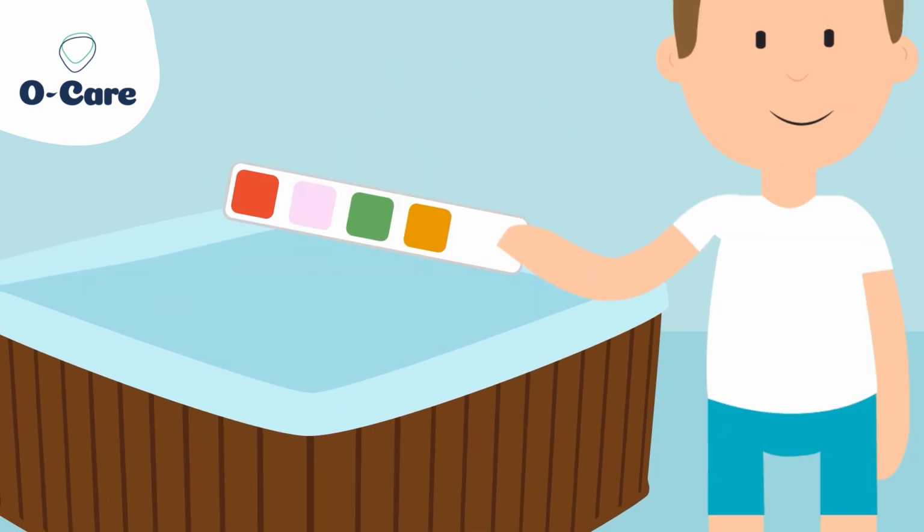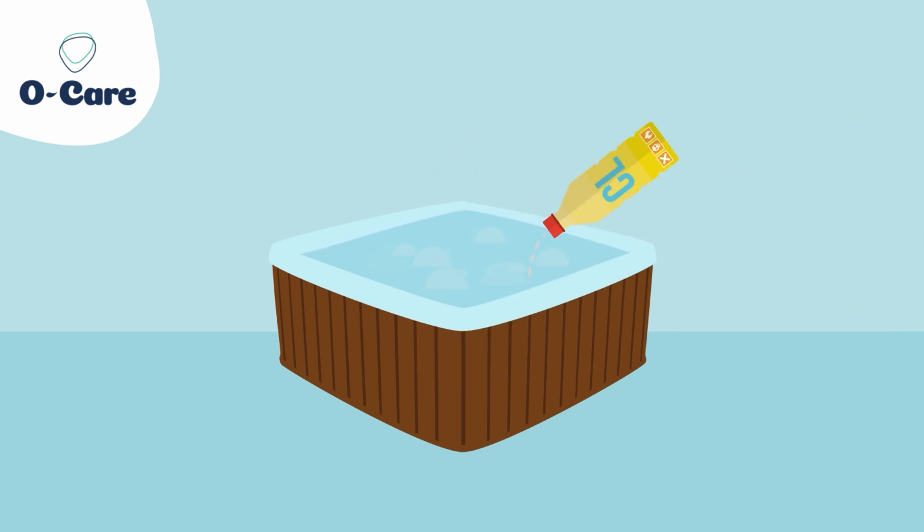Now first, check the pH and sanitizer levels. Correct them if needed, and wait a little while. In most cases, the problem will be fixed.